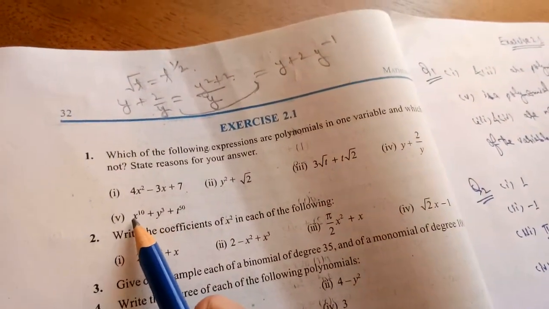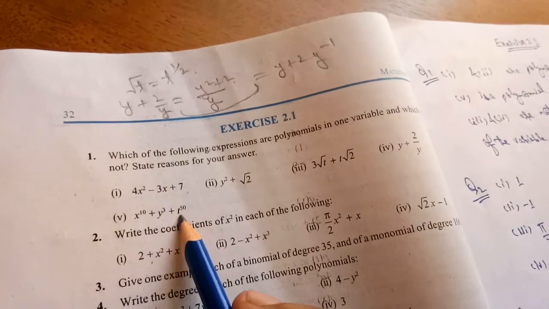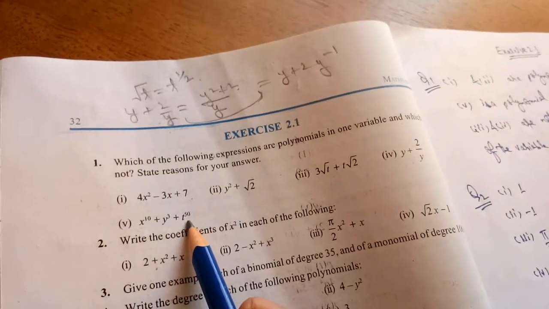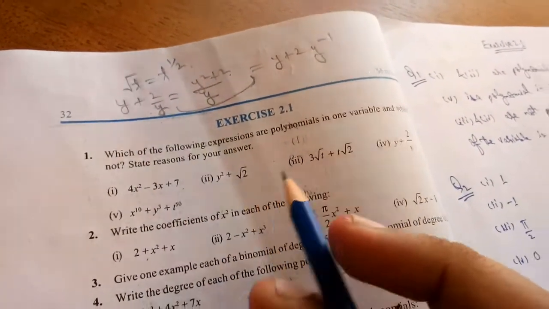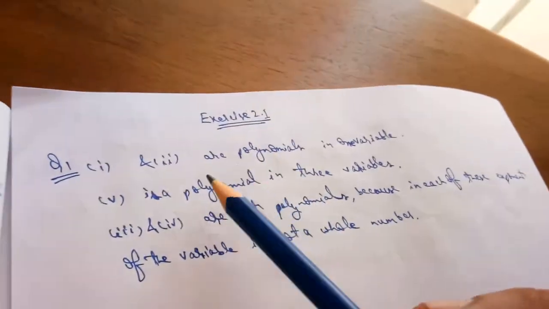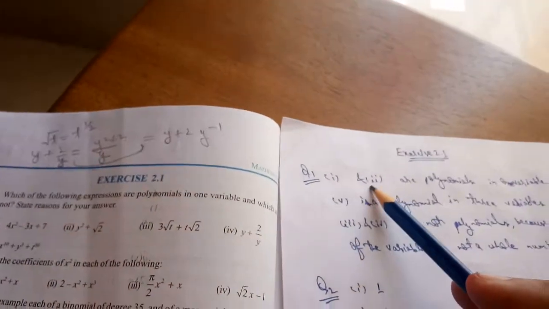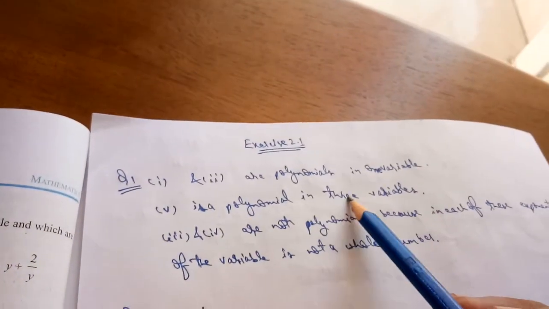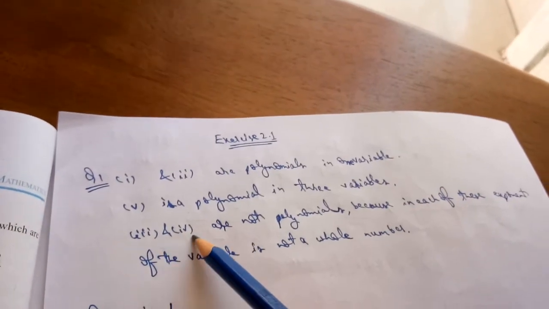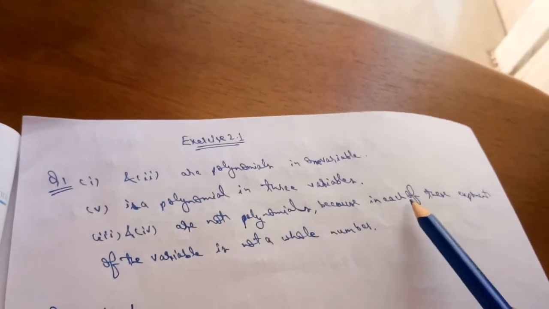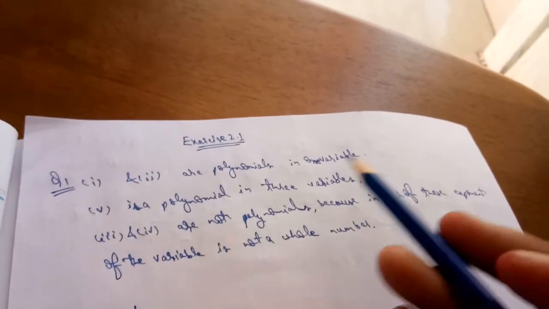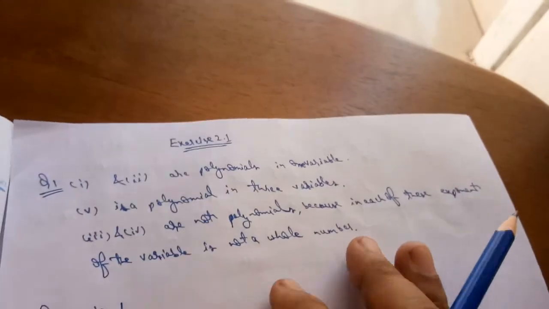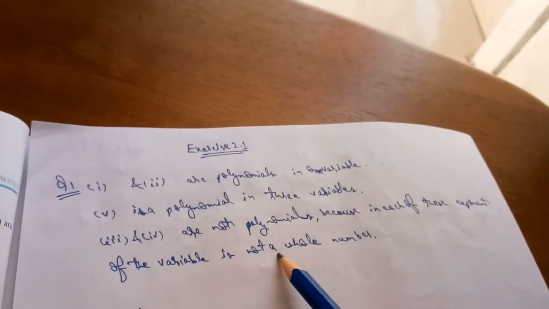Here you can see that x is coming, y is coming, t is coming, so it is a polynomial in 3 variables, not one variable, right? So for the first question, the first and second parts are polynomials in one variable, the fifth part is a polynomial in 3 variables, and the third and fourth are not polynomials because the exponent of each of these variables is not a whole number, right?